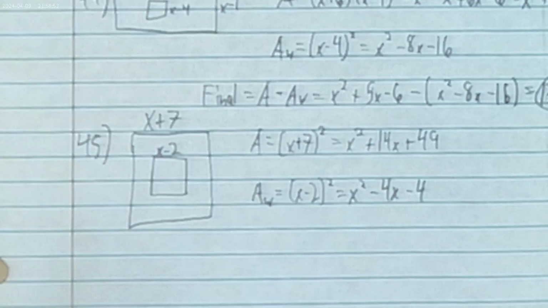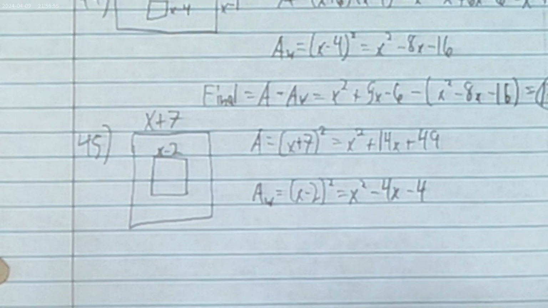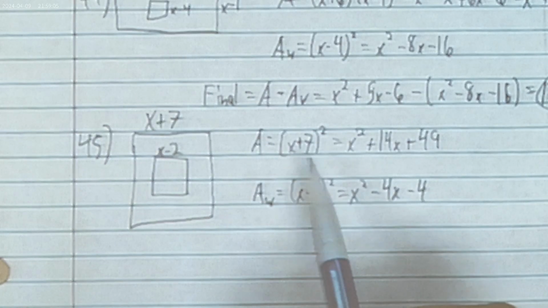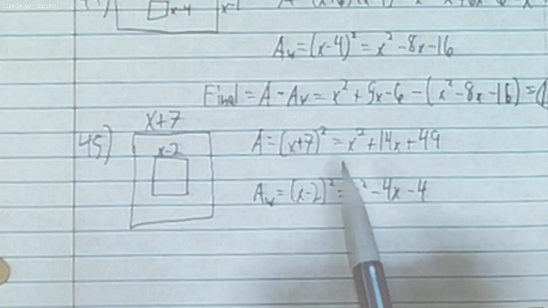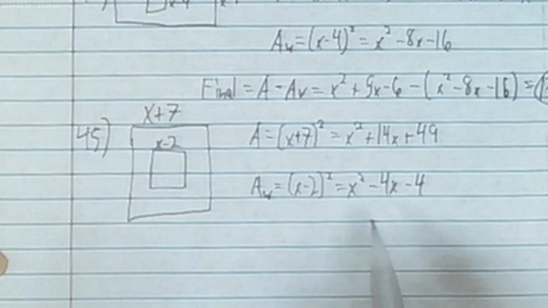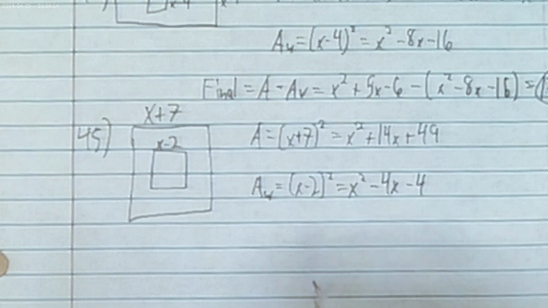And again, this is why those perfect squares, and products of squares and difference of squares things, are so powerful. I just see x plus 7 squared, and I know what it simplifies out to. I see x minus 2 squared, and I know what it simplifies out to. Makes recording videos a lot more time effective.